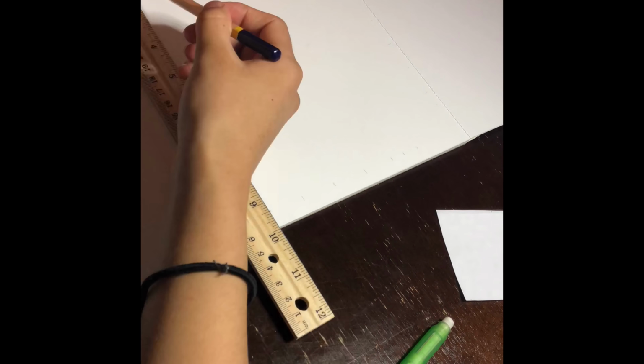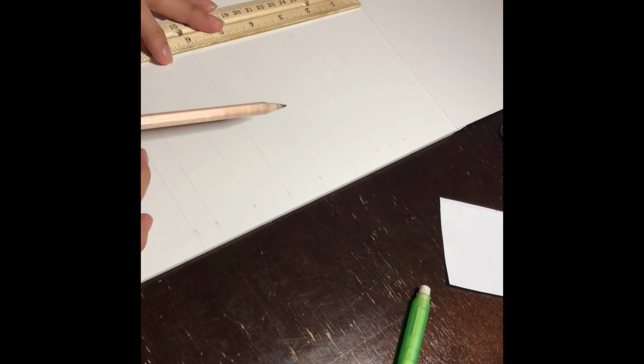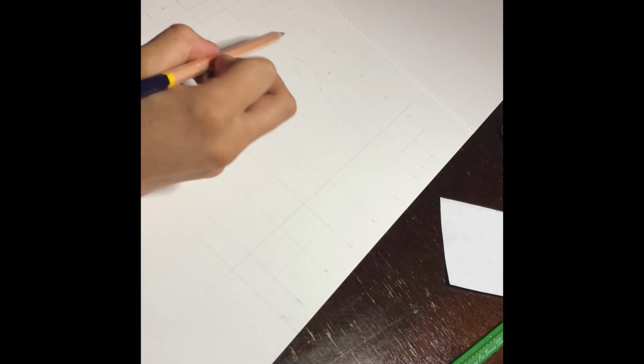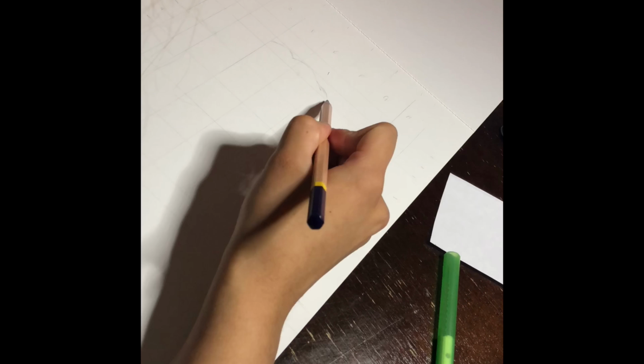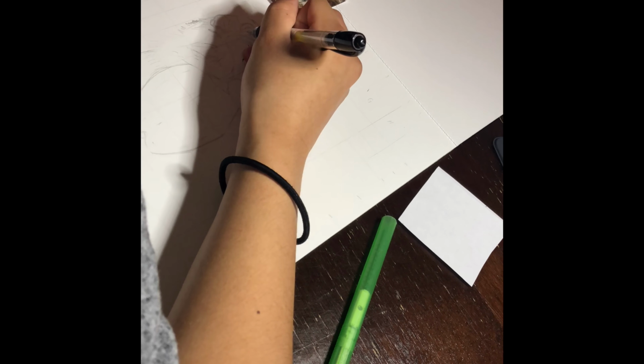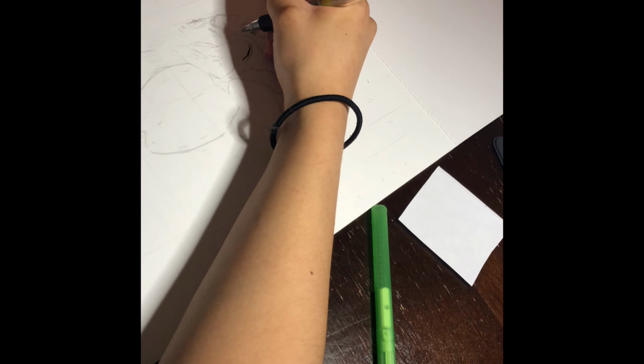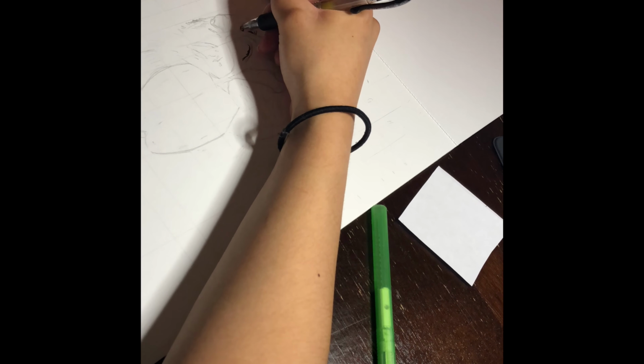And then what you need to do is begin going box by box of your grid on your drawing paper and draw exactly what you see on your small original picture. And if you struggle with shading, print your picture in black and white, because that'll help you indicate how to shade to make it more realistic. And draw the prominent details first, and then start filling in with your choice of media.